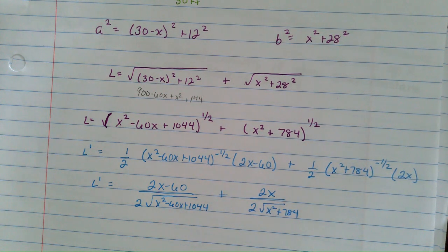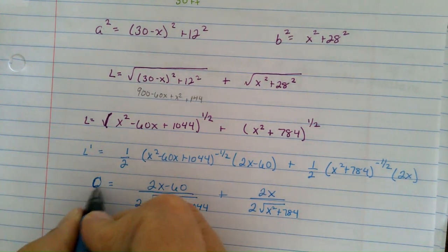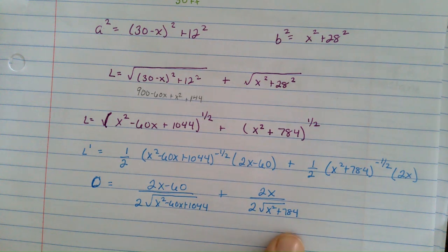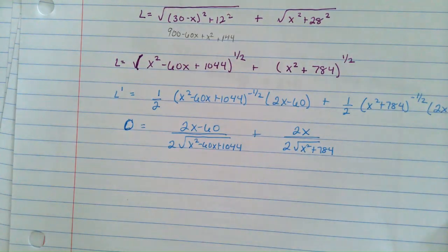So we got that, right? Now, can these things all divide by 2? Yes. Also, aren't we getting ready now to set this equal to 0? Absolutely, again, yes. Okay. I'm going to go ahead and move this to the other side as well as dividing by 2.